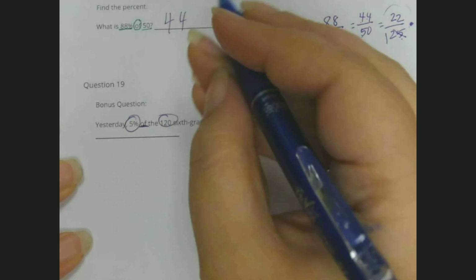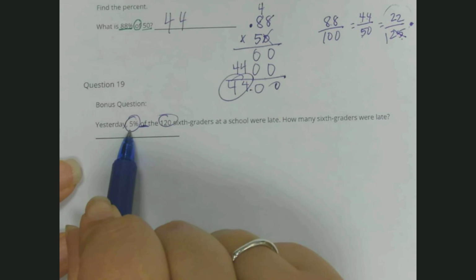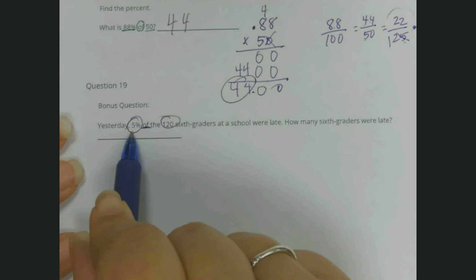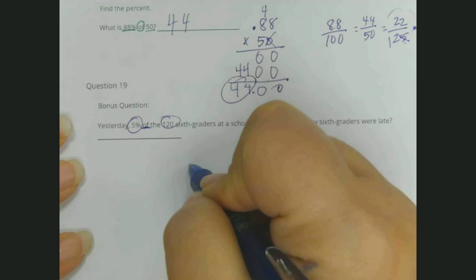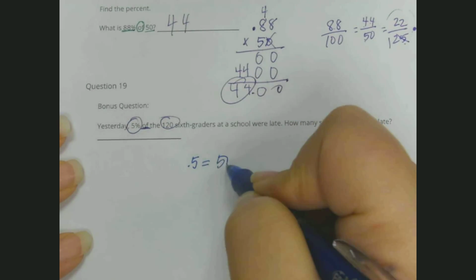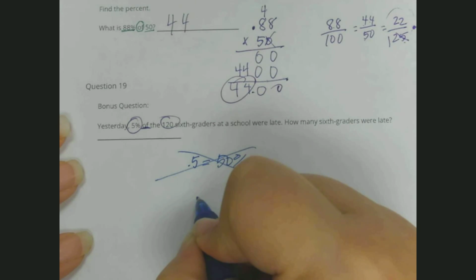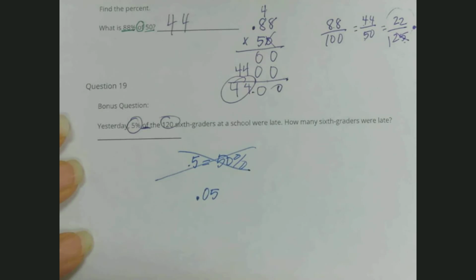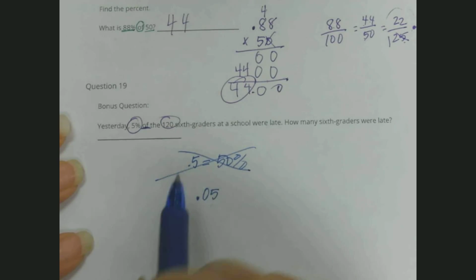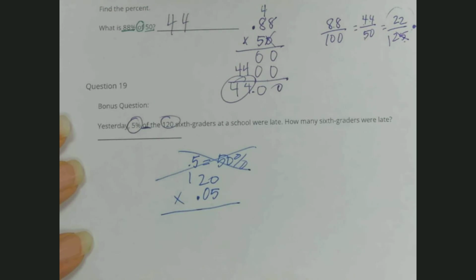Now, remember, when you turn this into a decimal, you have got to move it 2 places to the left. Some of you are going to want to write it as 0.5. That would equal 50%, so don't do that, okay? 5% is 0.05. It's 5 hundredths. This is 5 hundredths. And you're going to multiply that by 120.